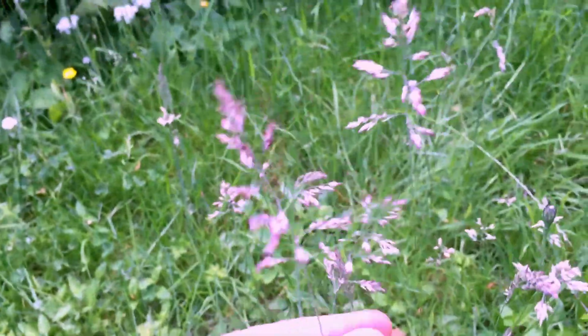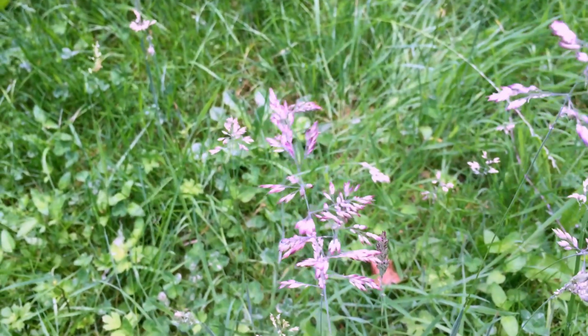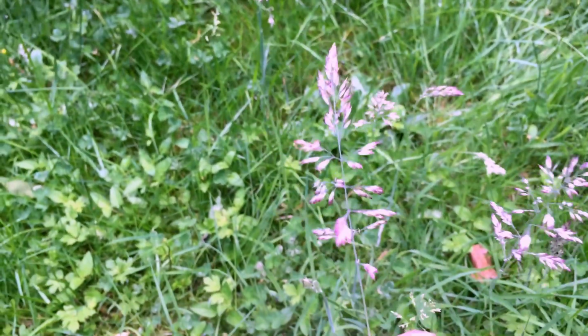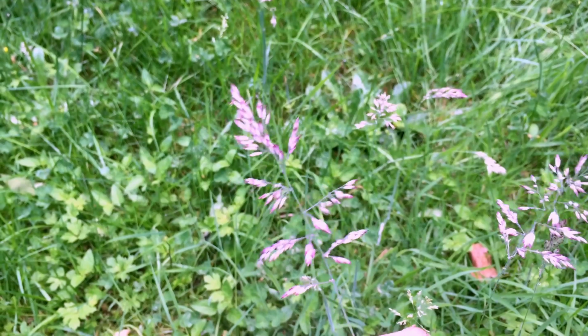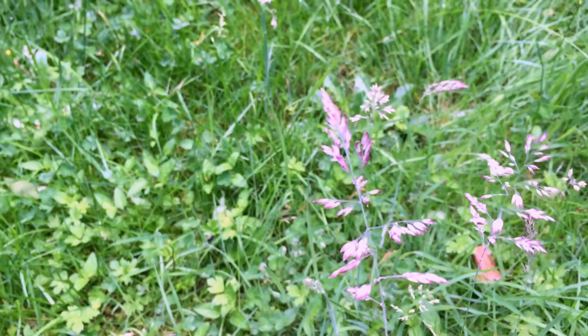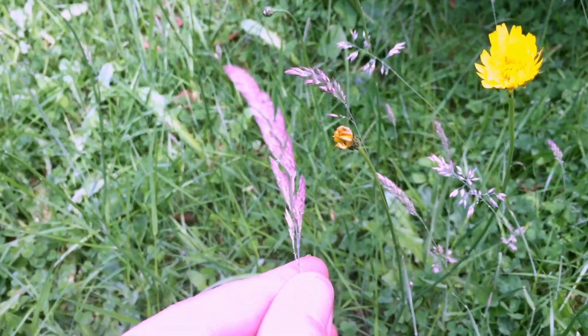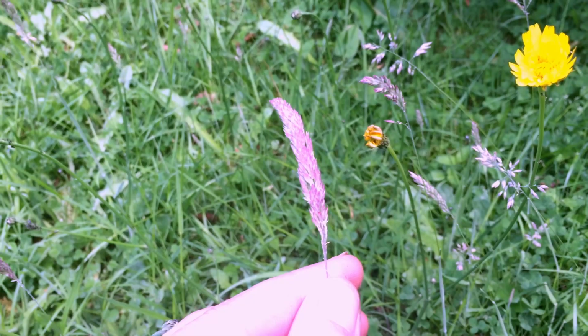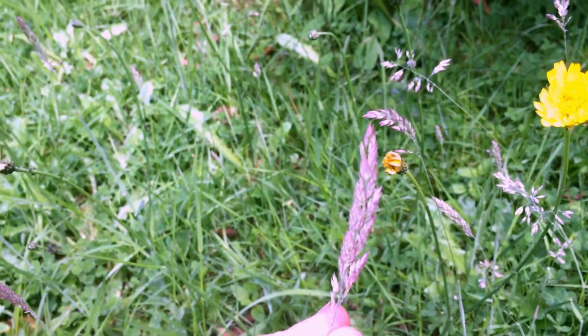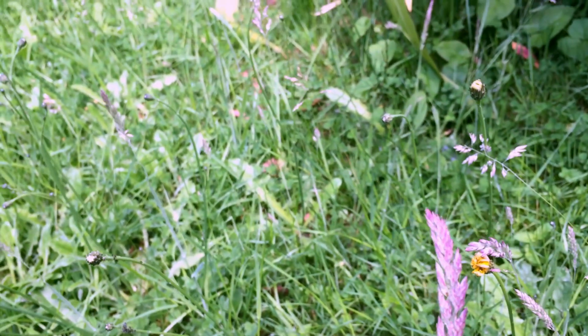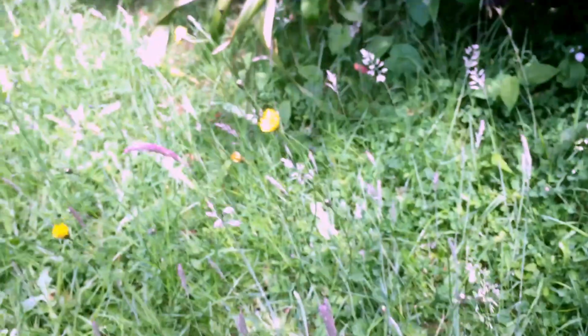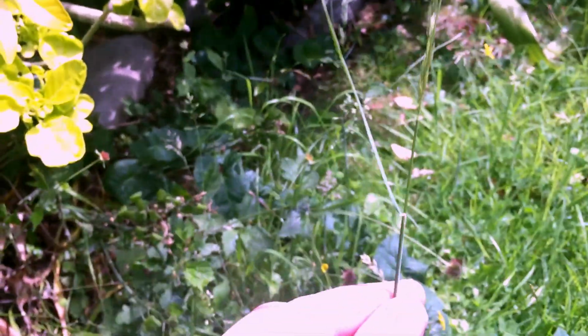Got these other varieties here. So all stunning, stunning looking seed heads on all these grasses. There we go. Got another even taller one over here of another different variety.